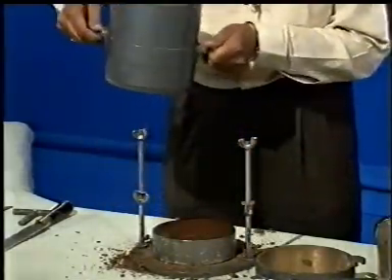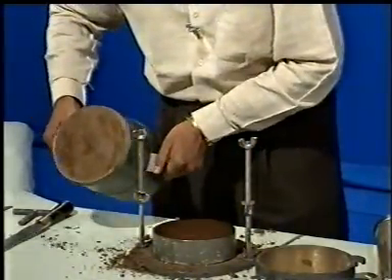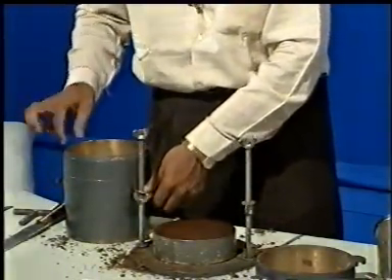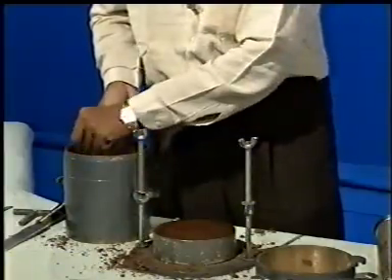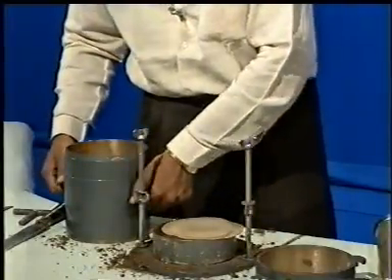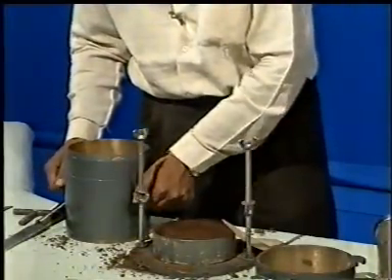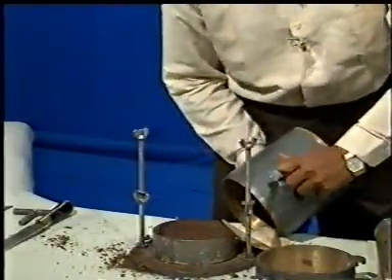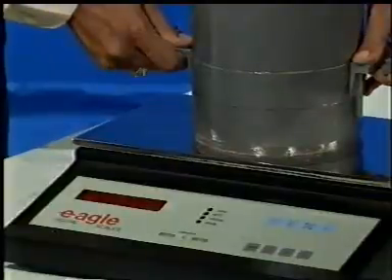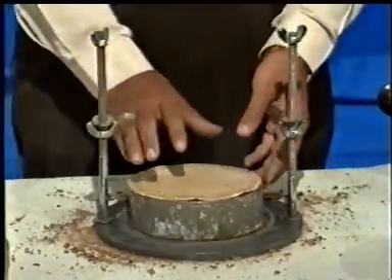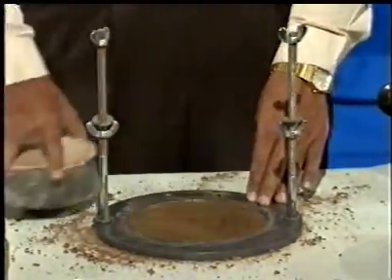Also remove the base plate. Remove the filter paper and note down the weight of the mold filled with soil. Remove the spacer disc along with the filter.